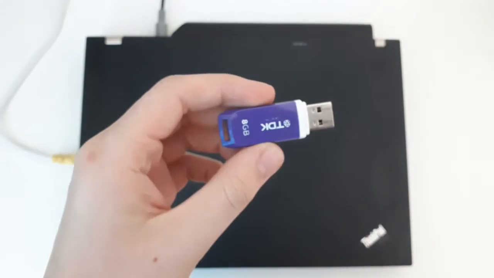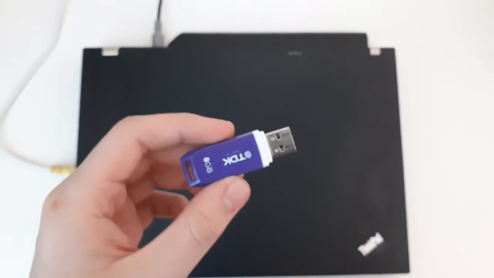Hey guys, in this video I'm going to be showing you how to turn a regular USB like this one into a bootable USB.